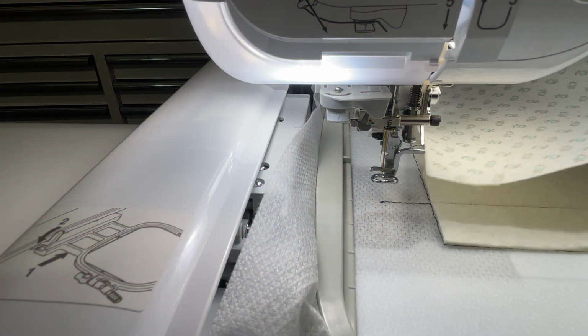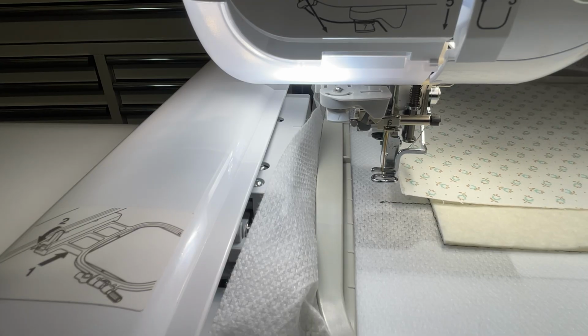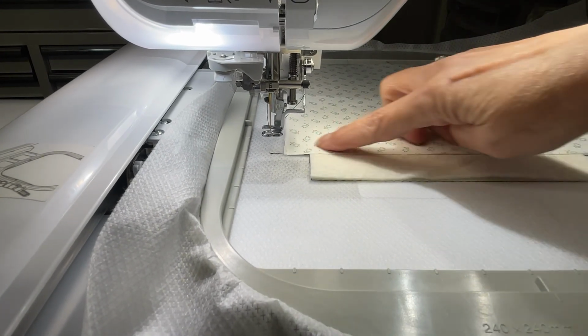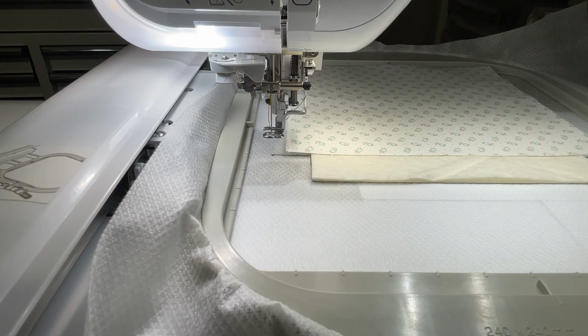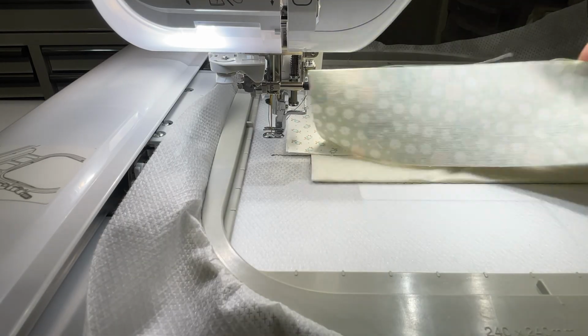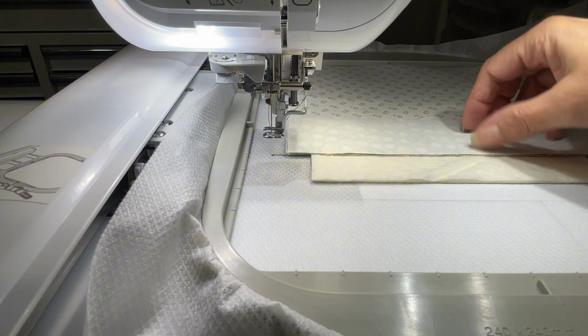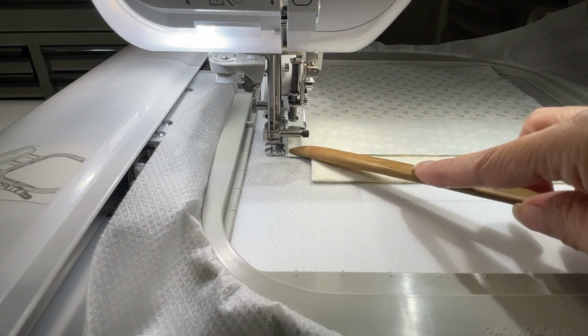Now I'm going to place the background fabric, which is the sky fabric, line it up right along that tack down line, making sure that there's equal amounts hanging over the batting. Then I'm going to take my grass fabric right side down, place it right along that fabric so it lines up with the placement line, and I will run the tack down.